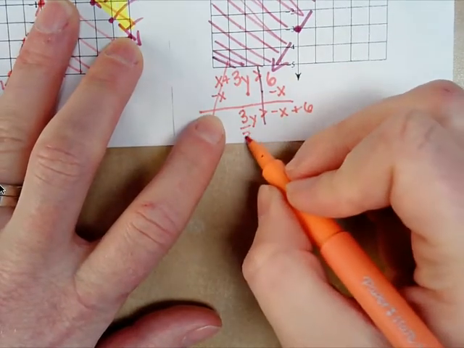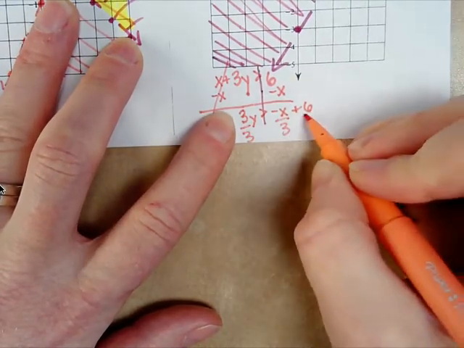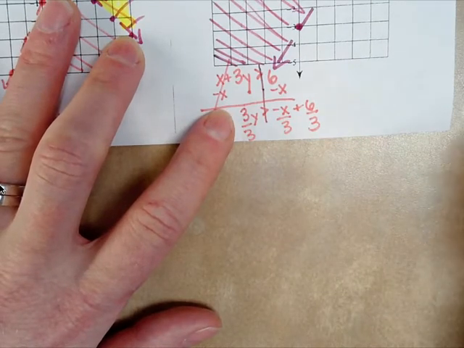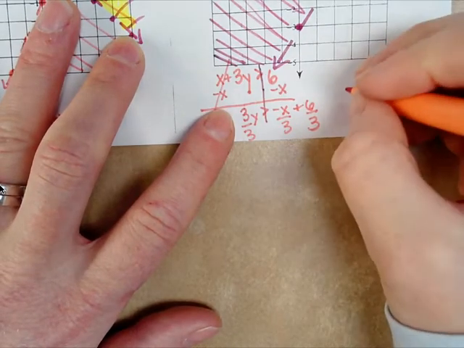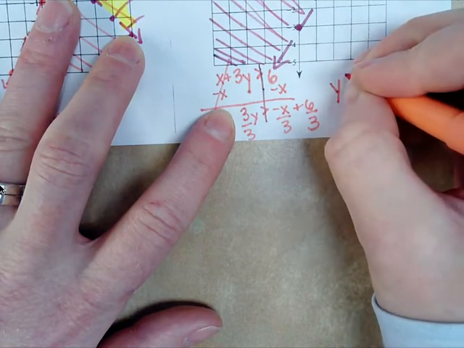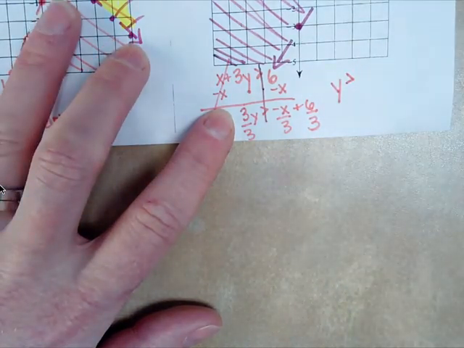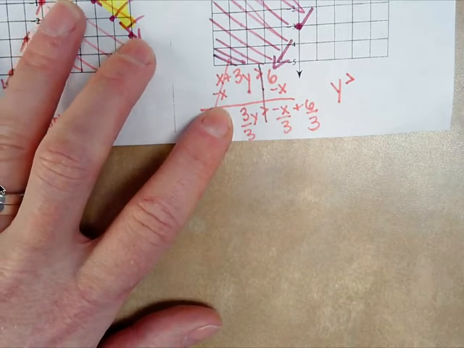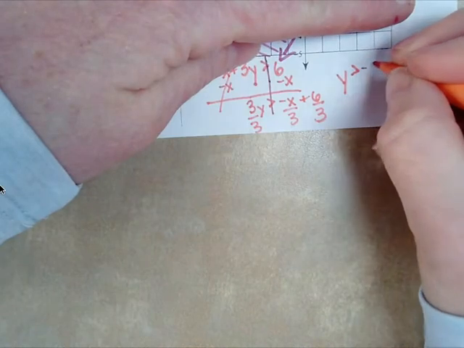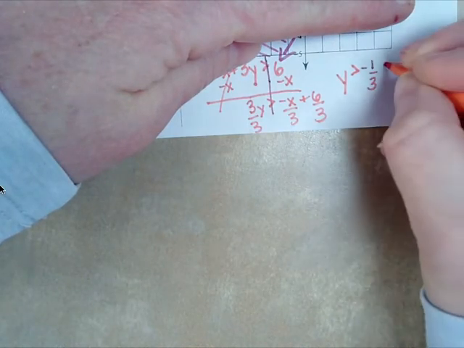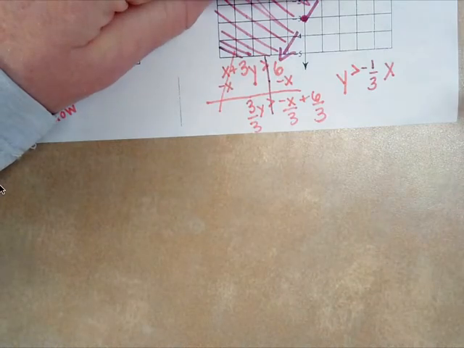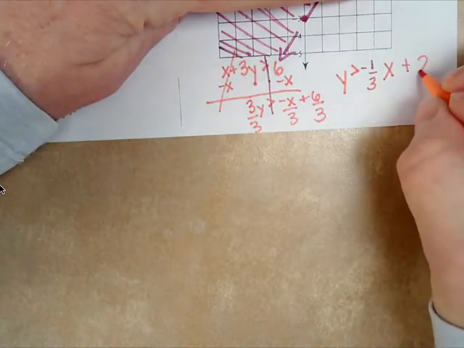Divided by 3. I divided by a positive 3, so I do not flip the sign. I only flip it whenever I'm dividing by a negative. So it's y is greater than, what's the slope? It's just negative x over 3. What number goes in front of x? Negative 1. Negative 1 over 3x, and then plus 2.